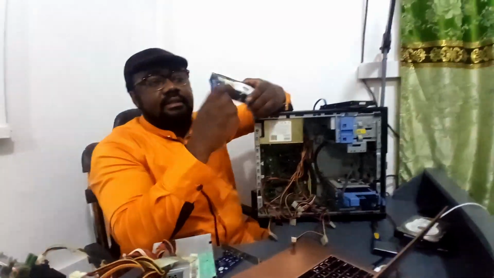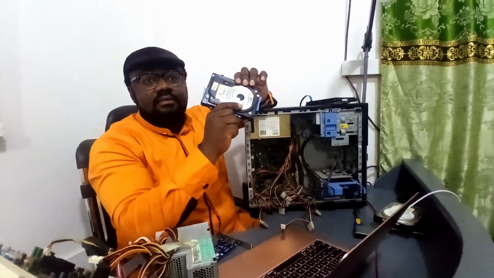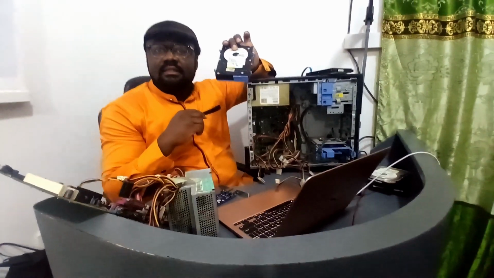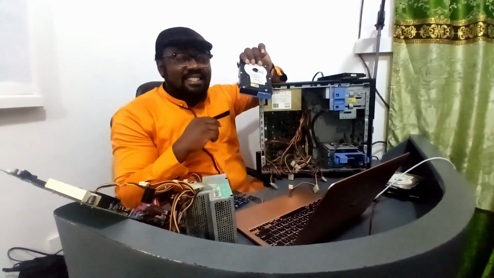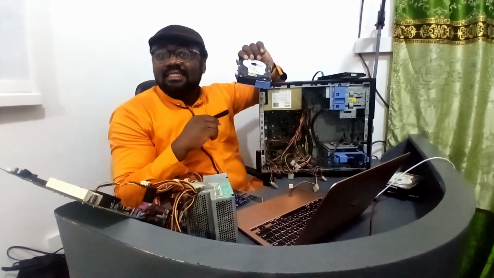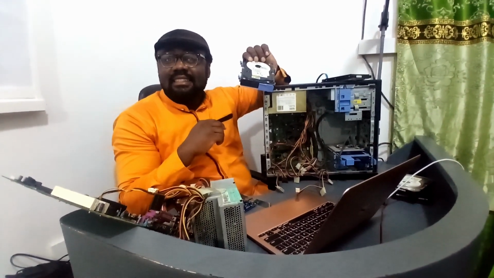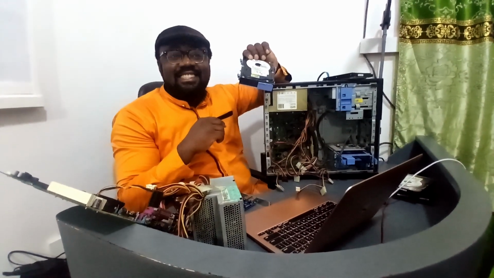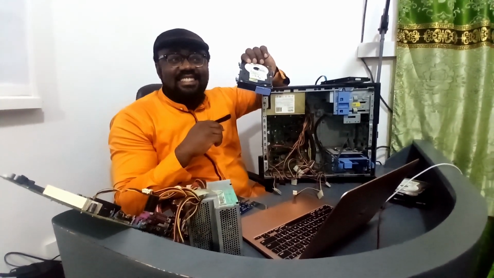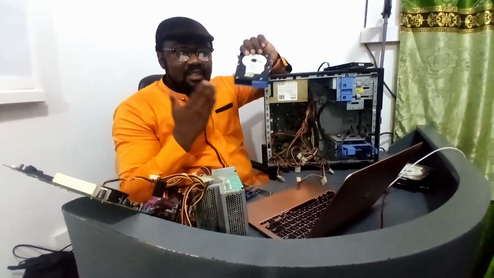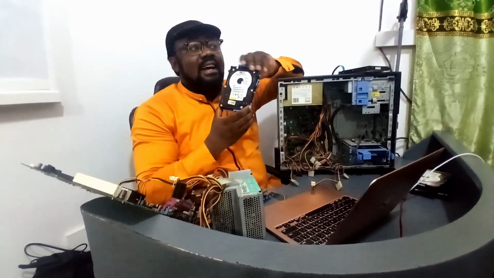What is this? Who can tell me what this is? Pardon? What is HDD? We talked about this. Last time we talked about this. This is called a hard disk drive.